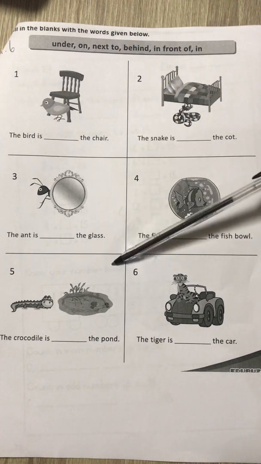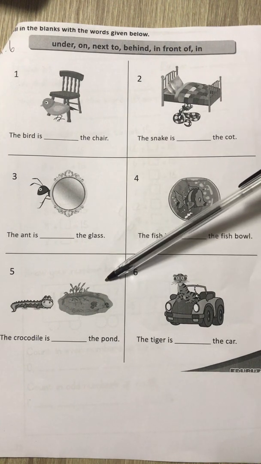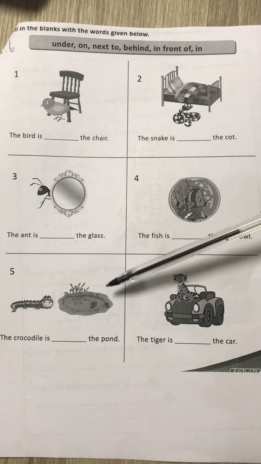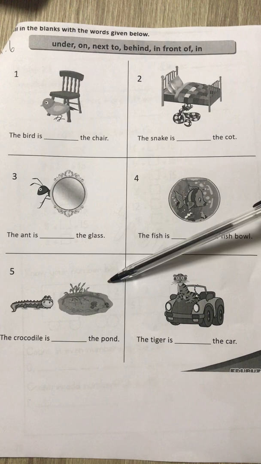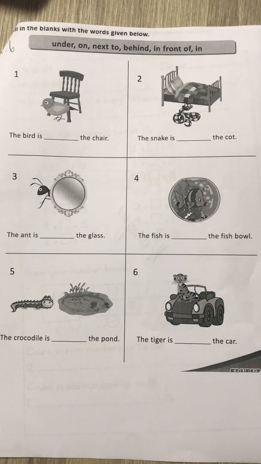Okay, number 5, the crocodile is the pond. Is this crocodile under the pond? Is the crocodile on the pond? Is the crocodile next to the pond? Is the crocodile behind the pond? Is the crocodile in front of the pond or is the crocodile in the pond? Choose the correct answer and remember to cross it out.